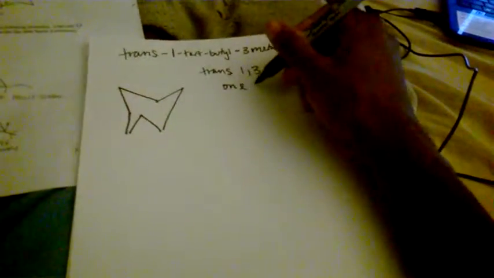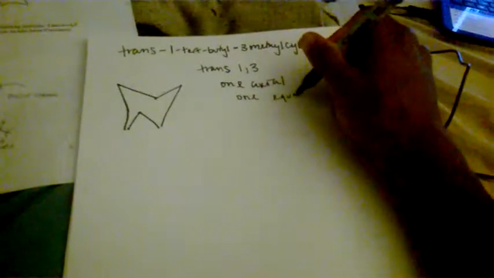All right, so it's a trans 1,3-cyclohexane. So that means that one is axial. One of these substituents, either the tert-butyl or the methyl, will be axial, and the other will be equatorial. So I'm just going to call this carbon 1, because why not? And that's going to have our tert-butyl on it. So I'm going to draw this one in axial.